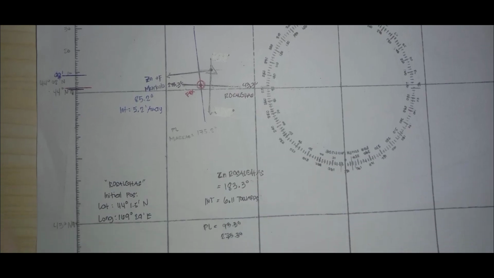Rasalhague. Its GN is 183.3 degrees with an intercept of 6.11 towards.